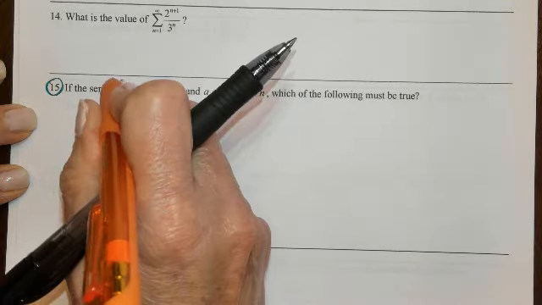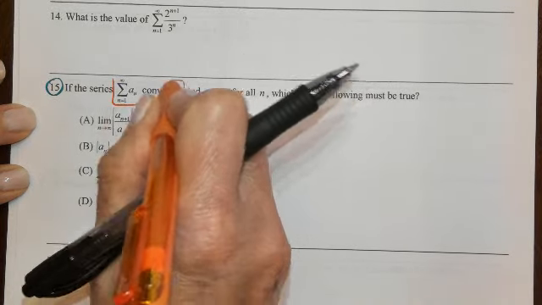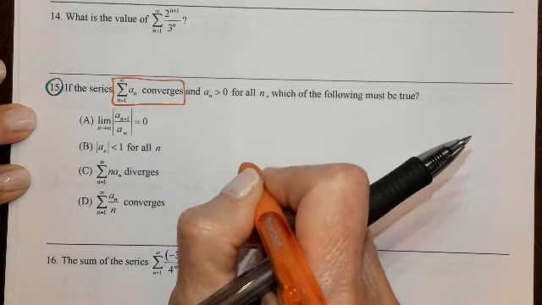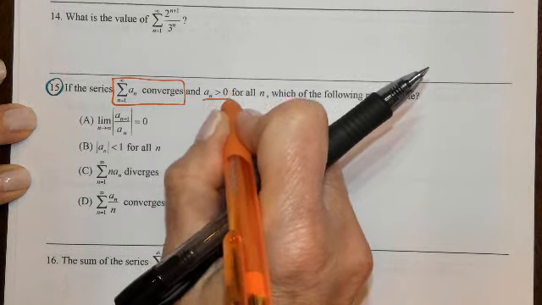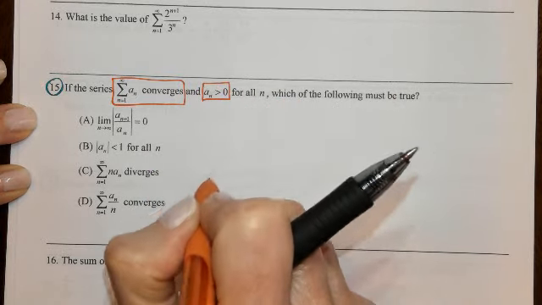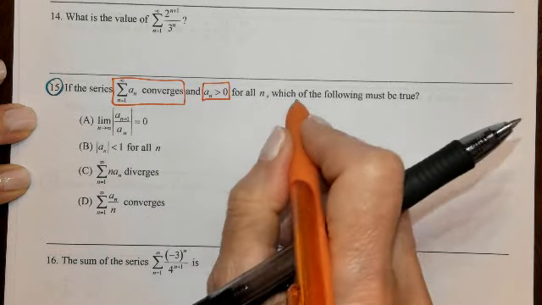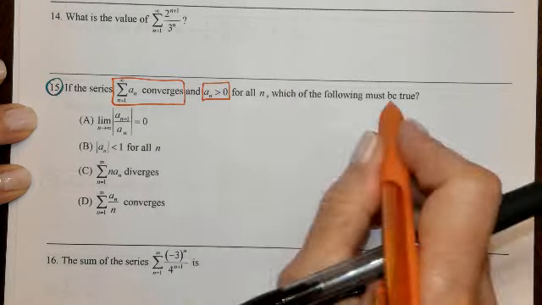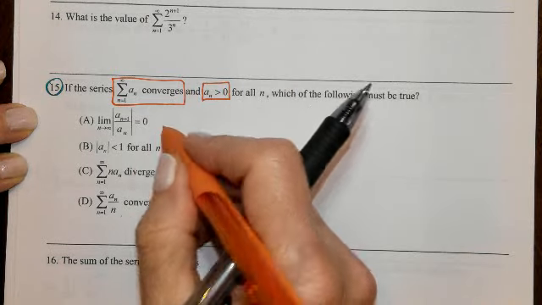They give us that this series converges, and they give us that every term is positive in the series. And then they say, if that's true, then which of the following must be true?